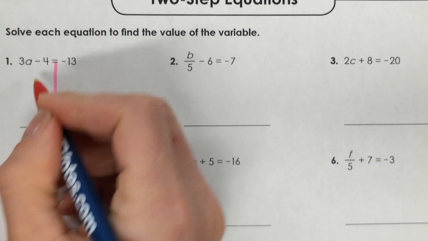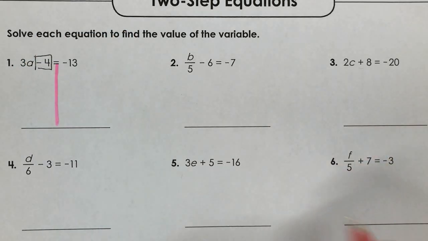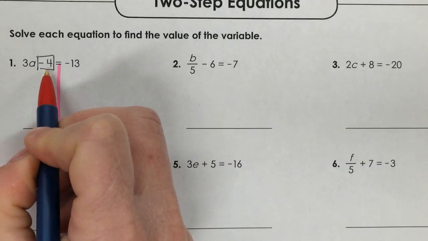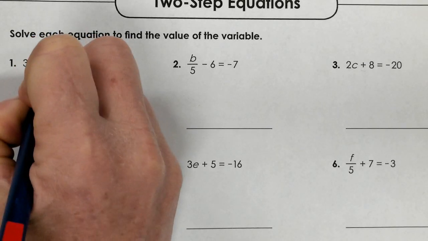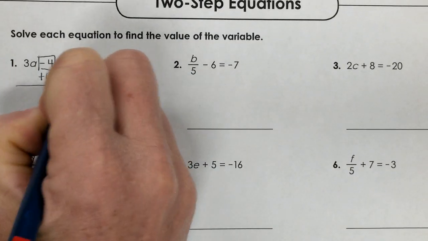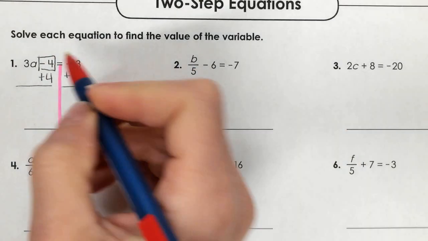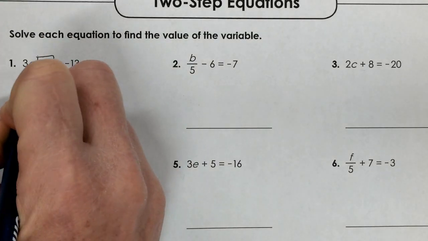We want to isolate the variable, so I'm going to get a alone. With a two-step equation, you have to undo addition and subtraction first. So I want to get rid of the negative 4, the minus 4, by using the inverse or opposite operation, so I'll add 4. Whatever you do to one side, you have to do to the other side. Equals bar. Negative 4 and positive 4 make a 0, and 3a plus 0 is just 3a.